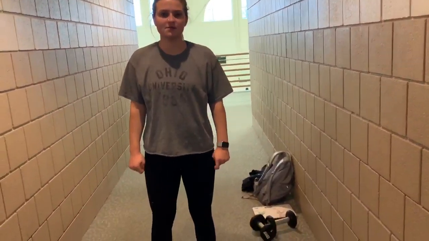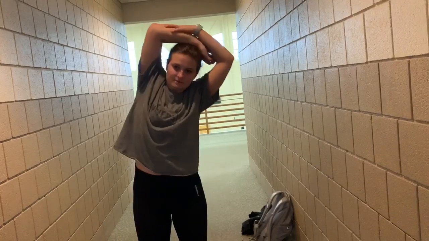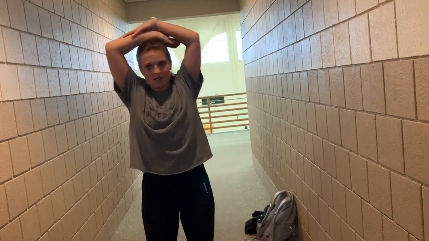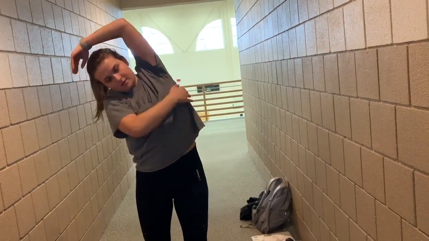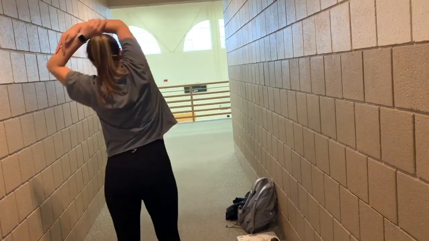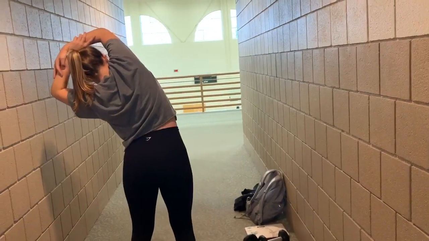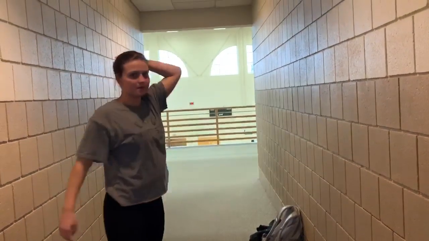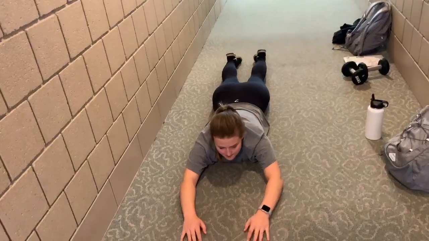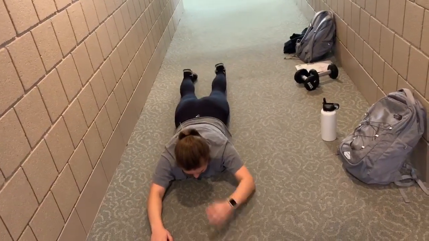To stretch your iliocostalis muscle, what you want to do is put both of your arms over the top of your head and flex your trunk from side to side and really feel the stretch in those back muscles. This exercise is working the iliocostalis muscle.